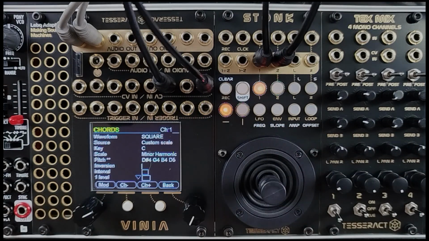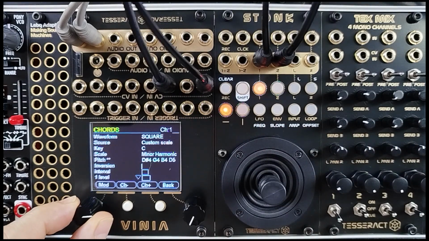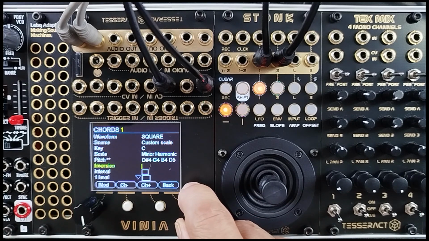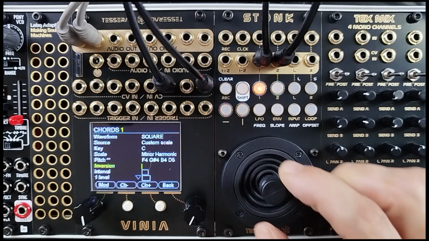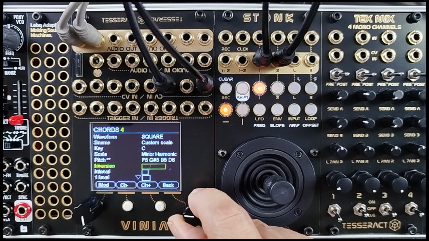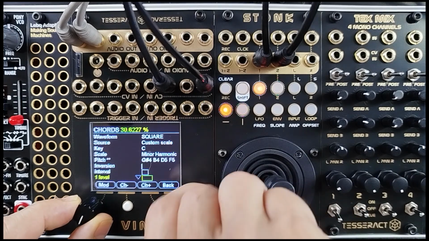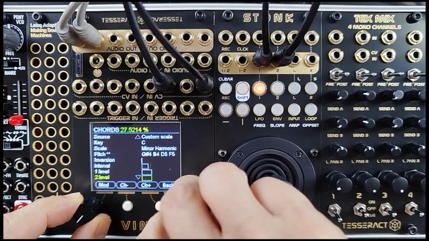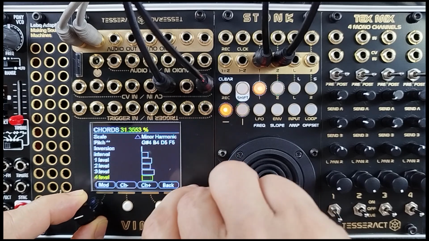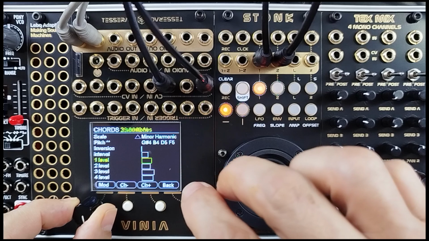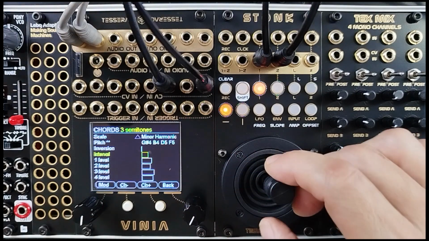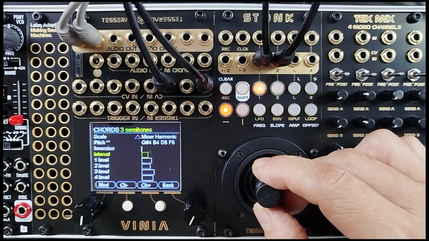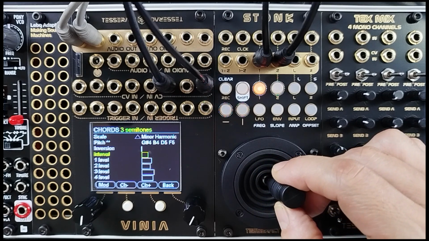Other parameters of the chord generator are the inversion, which basically shifts the lower voice 1 octave up, the level of the voices, and interval, which is a more experimental parameter. What this controls is the minimum distance between the voices on the chord in semitones.